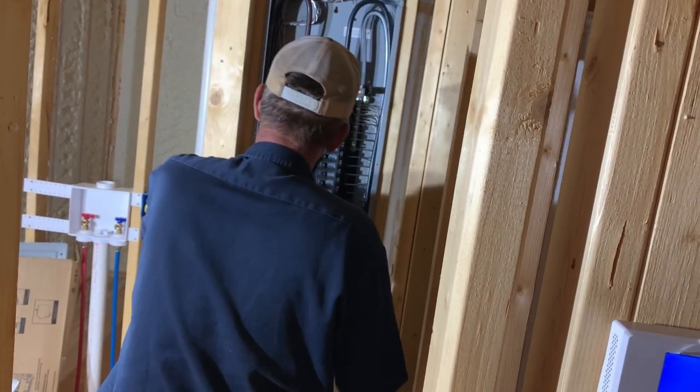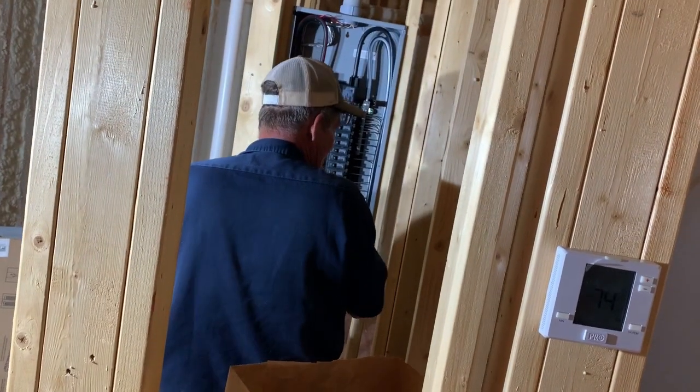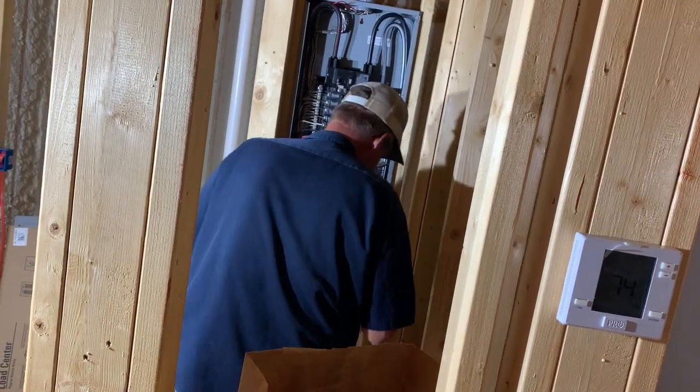You're gonna have to let it wait 5 minutes. It has to be knocked off 5 minutes before it comes on, or 5 minutes after power.